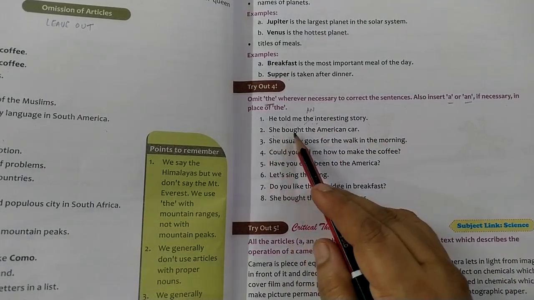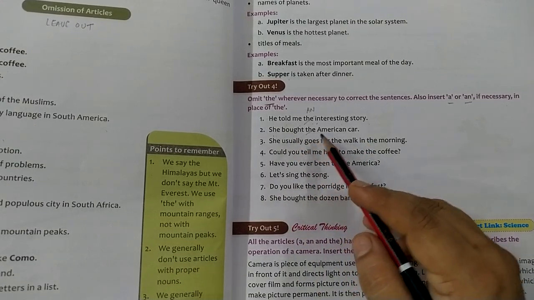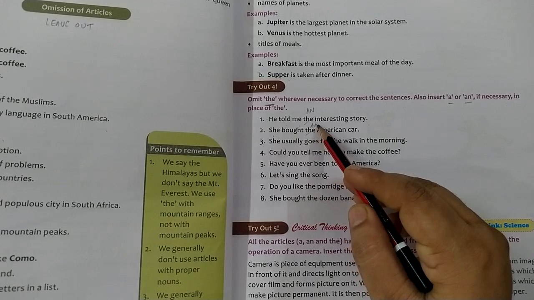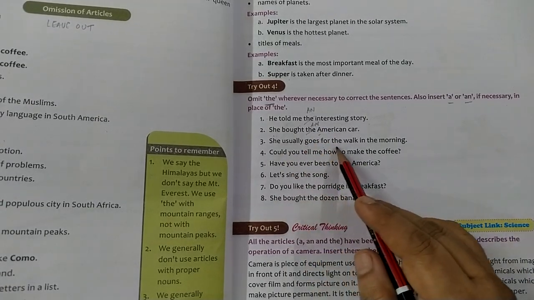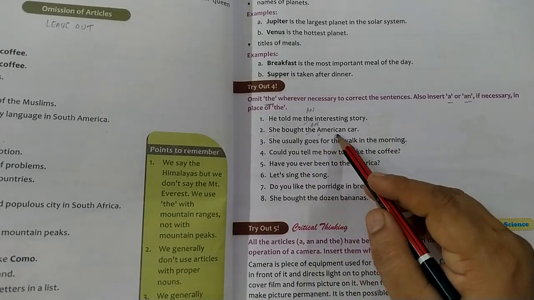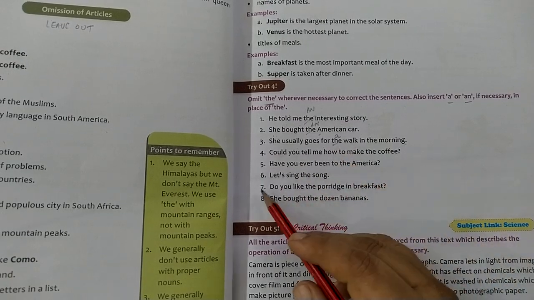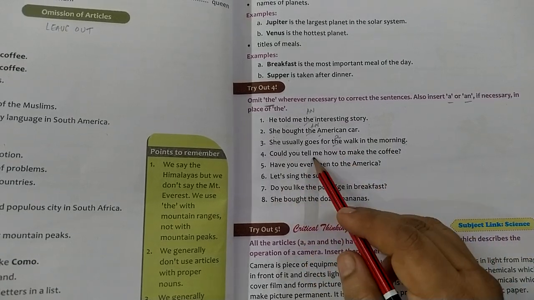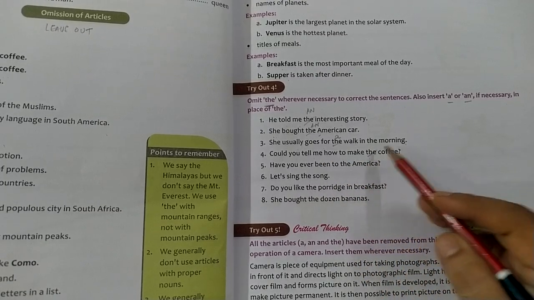Number 2. She bought the American car. Omit the. She bought an American car. Vowel sound. She usually goes for the walk in the morning. She usually goes for a walk in the morning. Omit the. Could you tell me how to make the coffee? Could you tell me how to make coffee?